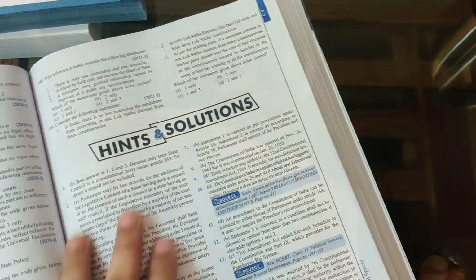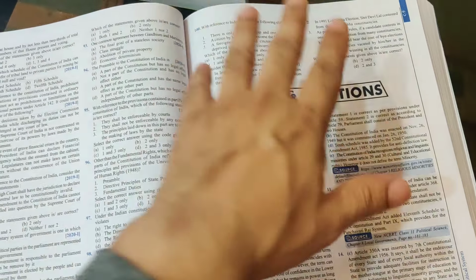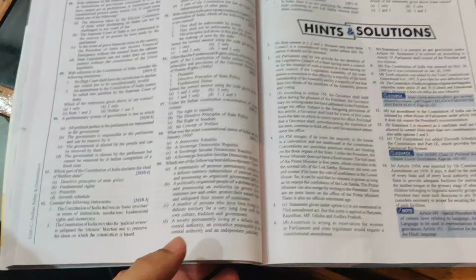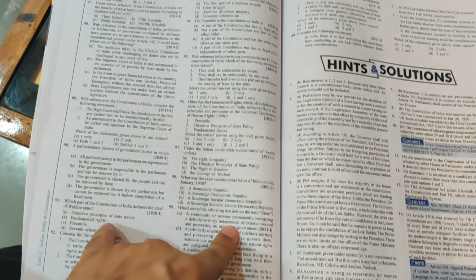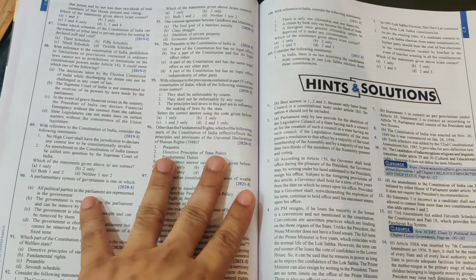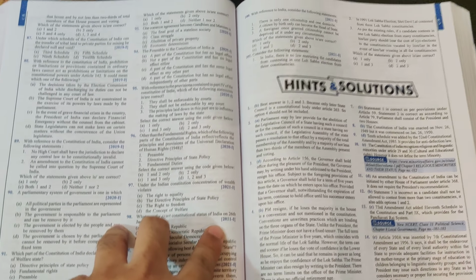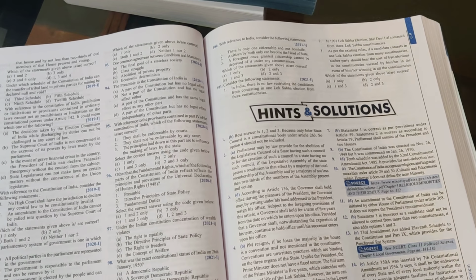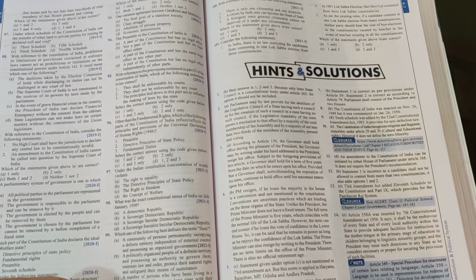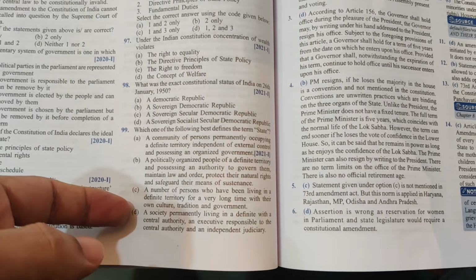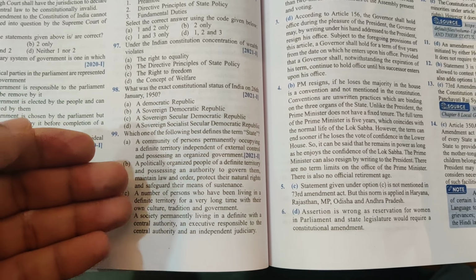So here, let's see. Usually what I do is I go from the back of the book or the back of the chapter, because I want to see the latest questions that were asked. I will not look at the old questions first, I will look at the new questions first. In 2021 UPSC asked this question: which of the following best defines the term state? So what is the definition of the state? That is asked. And now, where to study this from?